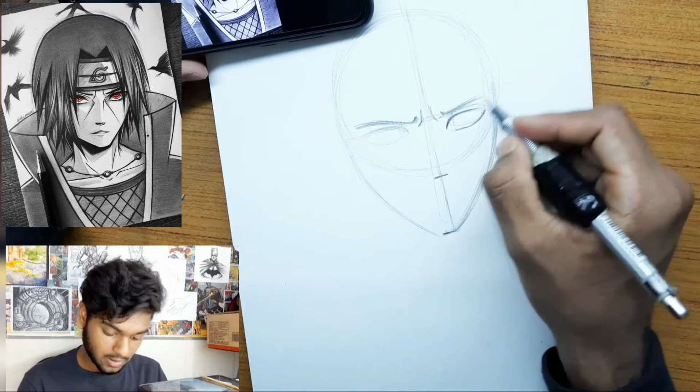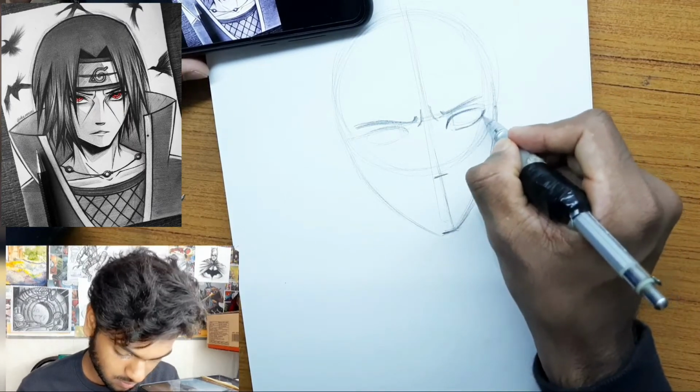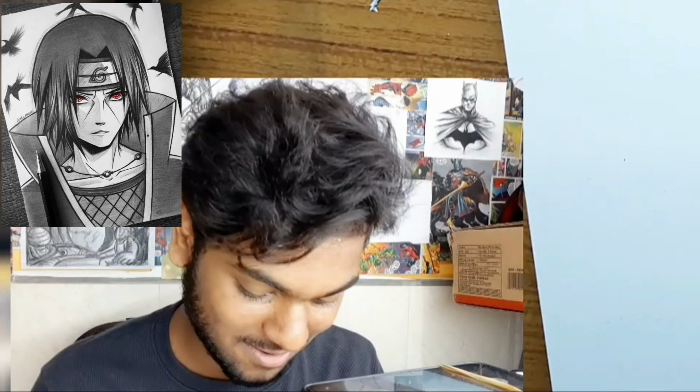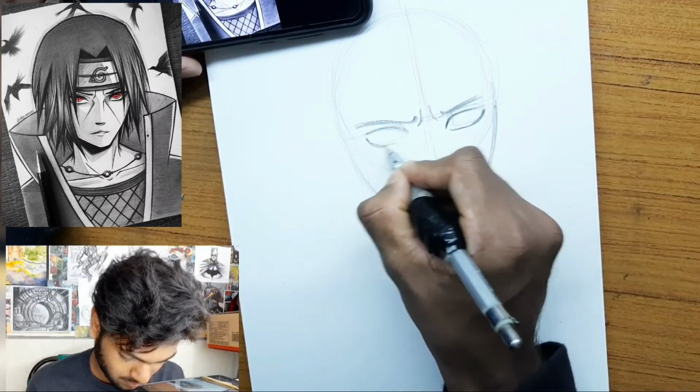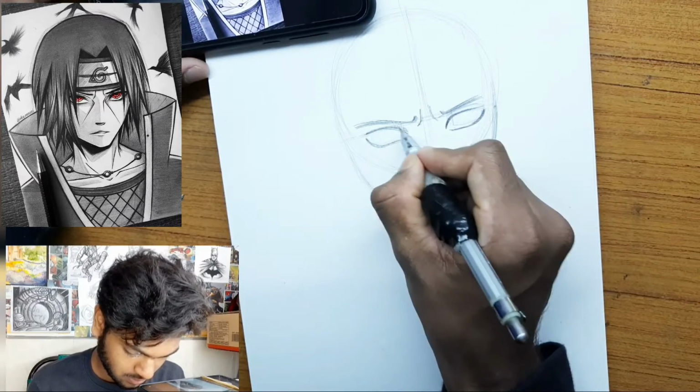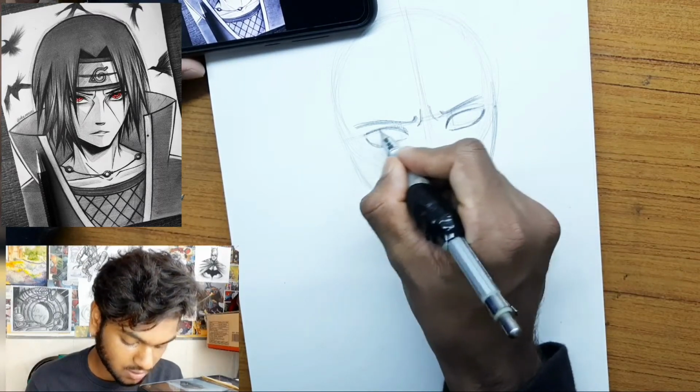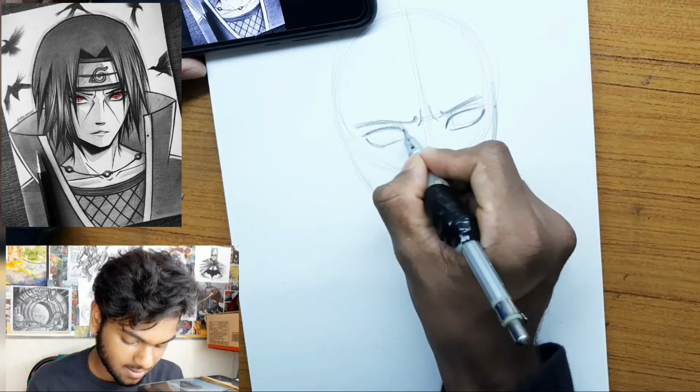And here we go, we got his eyes. Using the same formula to draw another eye.